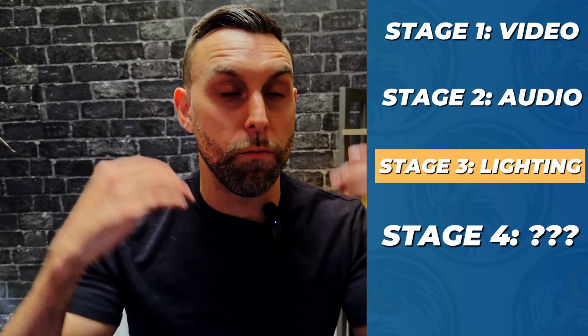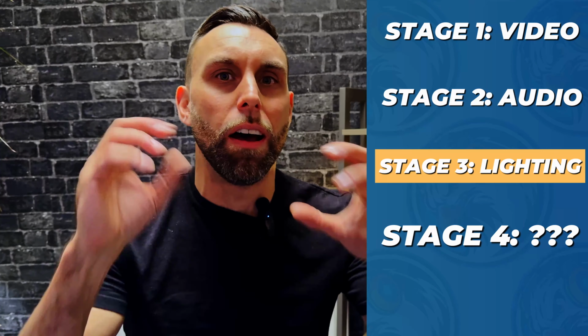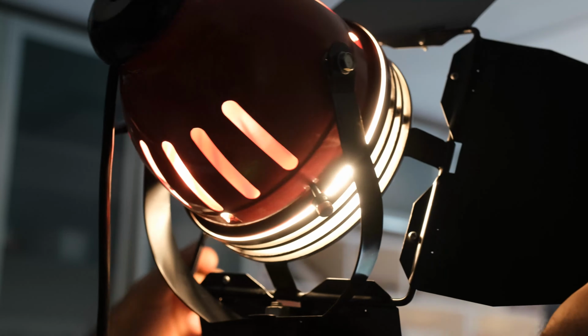Right, now that we've got the video and the audio down, we need to think about lighting. You could have the best video and audio, but you need good lighting as well to really set the scene. So when it comes to lighting, you want to get a good quality light, but you don't want to break the bank, right?